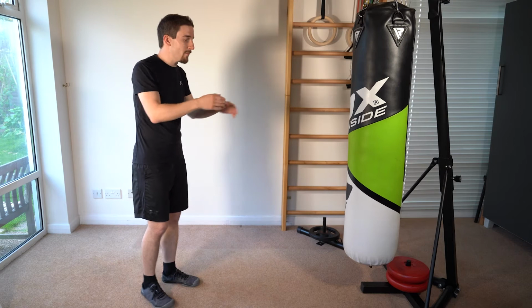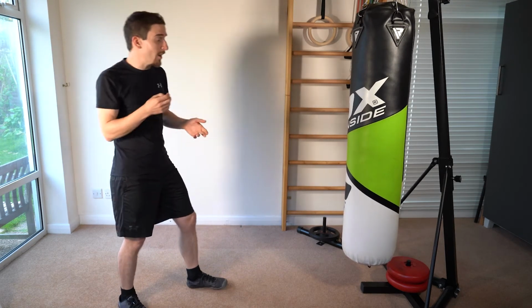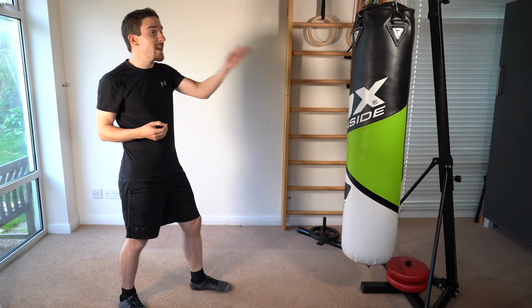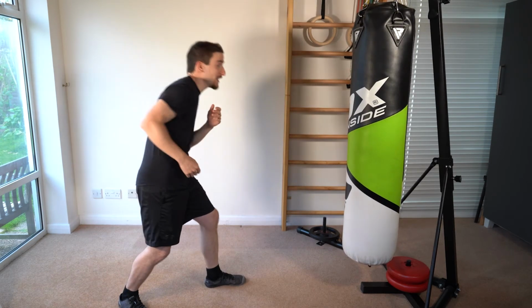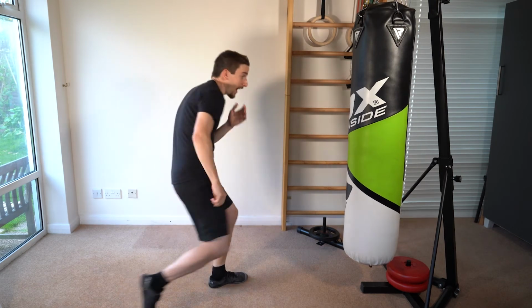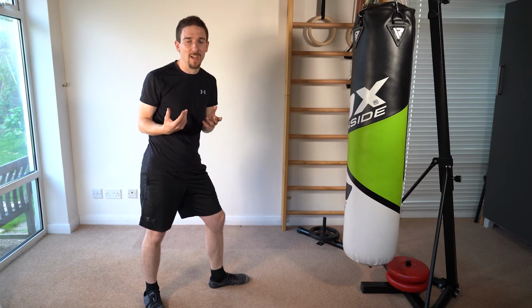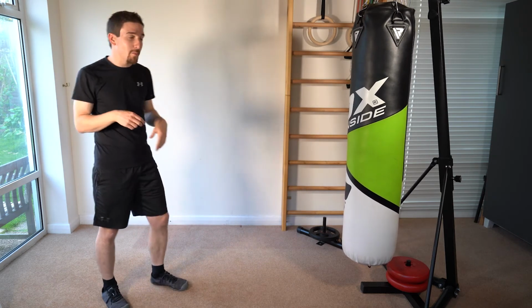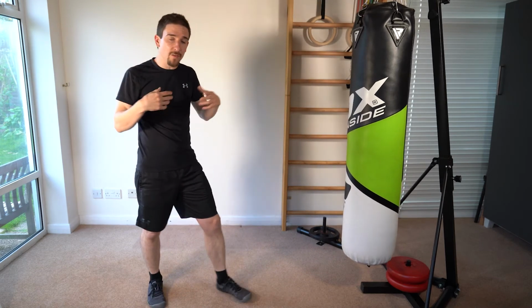We want to think, okay, my opponent's going to move, my opponent's going to throw an attack. I don't know, maybe he throws a really big looping shot towards my head. Or actually maybe I can duck under and still throw my kick. Well, why don't we practice that application? Or maybe he's just a little bit out of range. I need to step in and then throw my kick. So you've got to visualize where they are, what they're doing, and how you're going to respond to that.